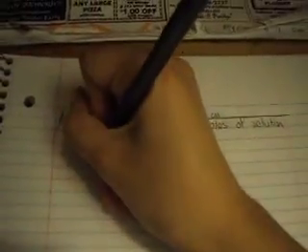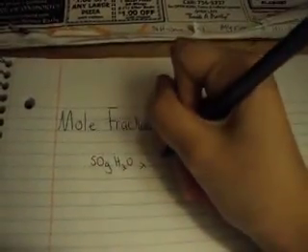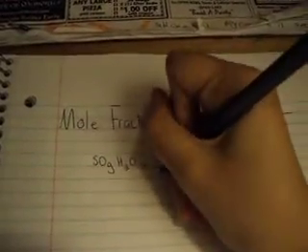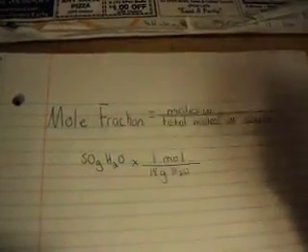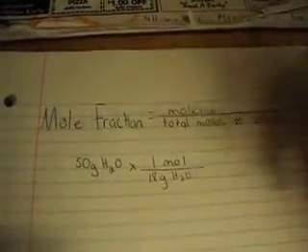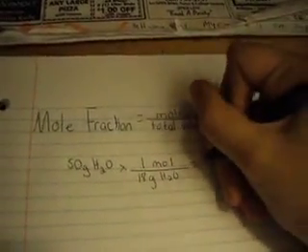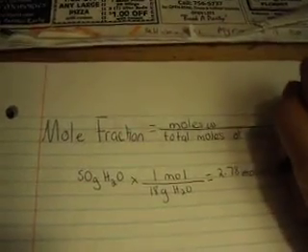We have 50 grams of water. We're timesing that by 1 mole over 18 grams of water, since that's the atomic mass. Solve this out, and we get 2.78 moles of water.